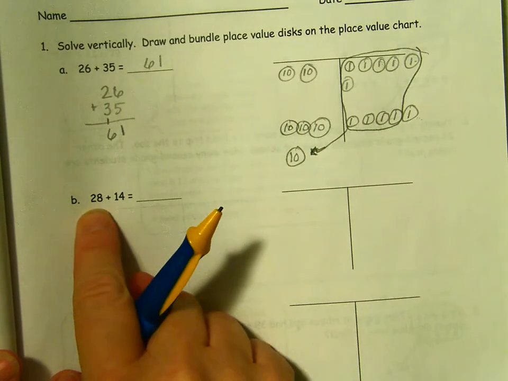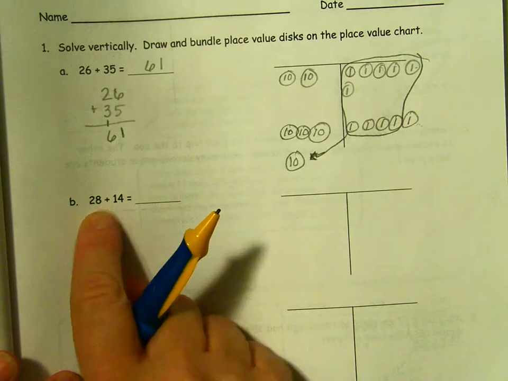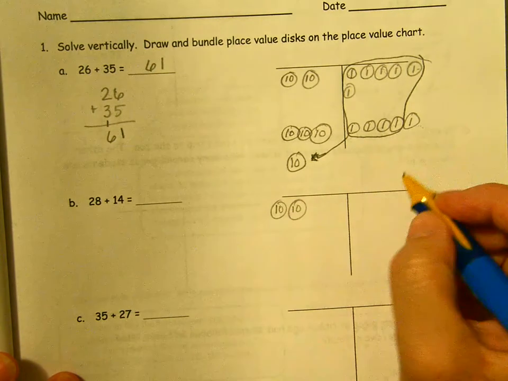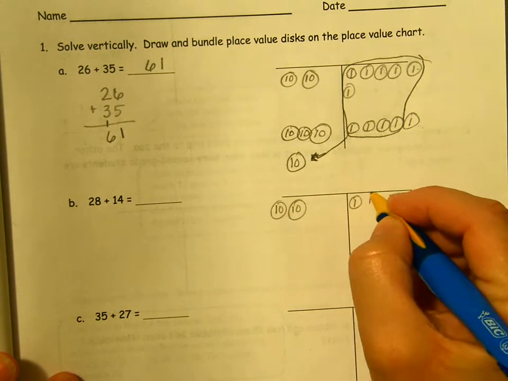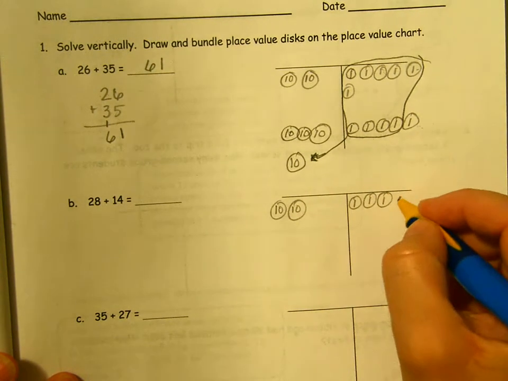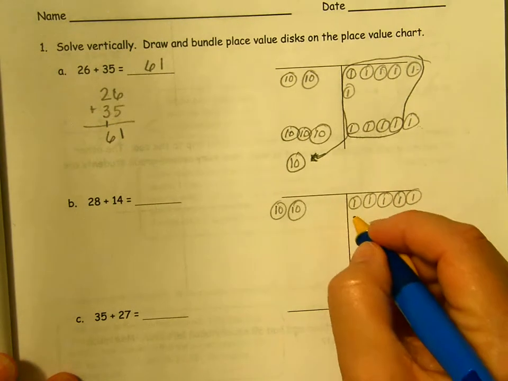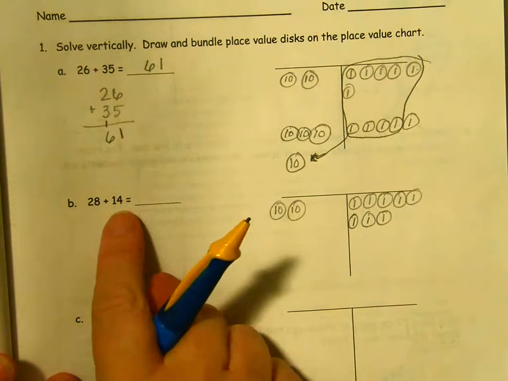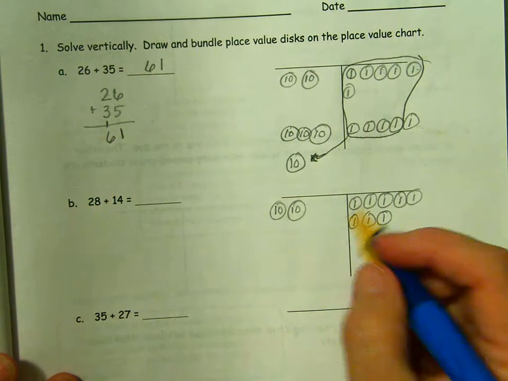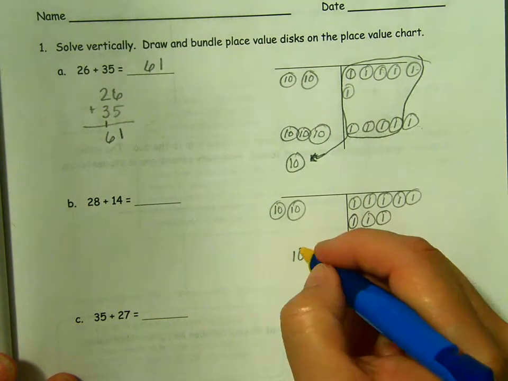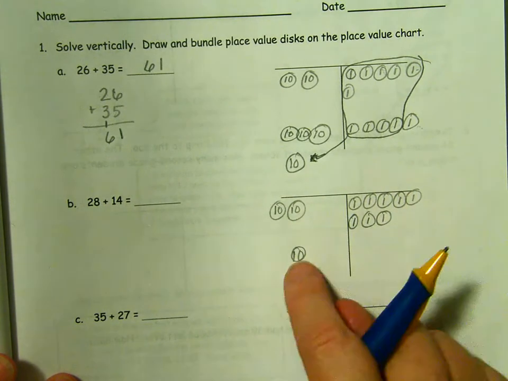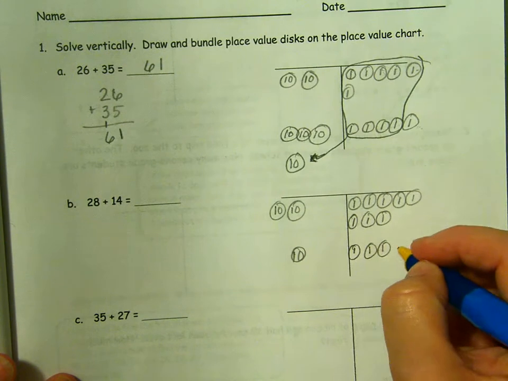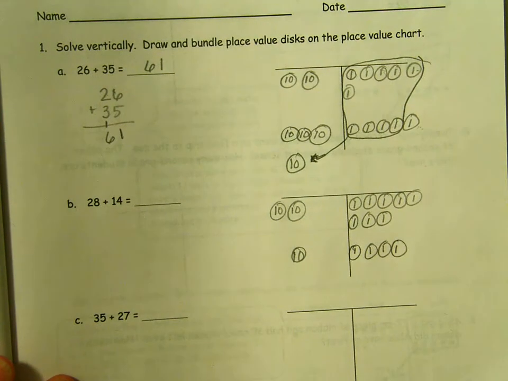Same thing here, 28 plus 14. I'm going to represent my first number, 28. That has 2 tens and 8 ones. 1, 2, 3, 4, 5, 6, 7, 8. My second number is 14, which is 1 ten and 4 ones. So I have 10, 11, 12, 13, 14.